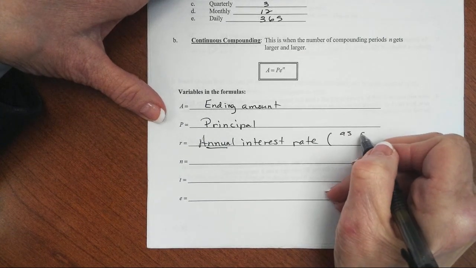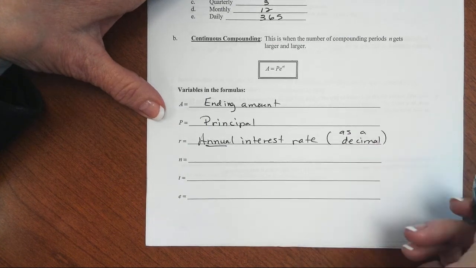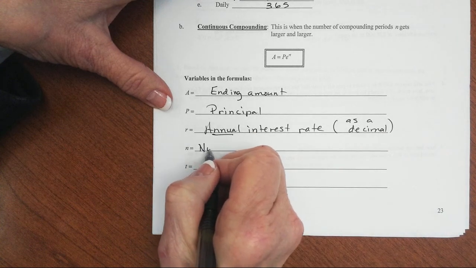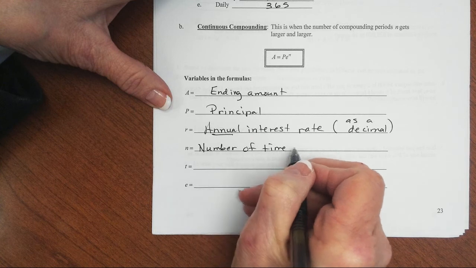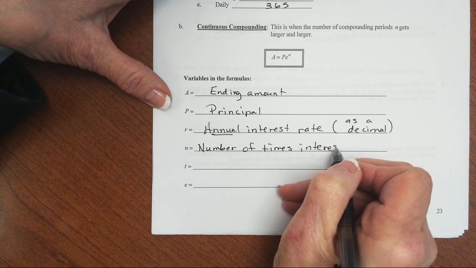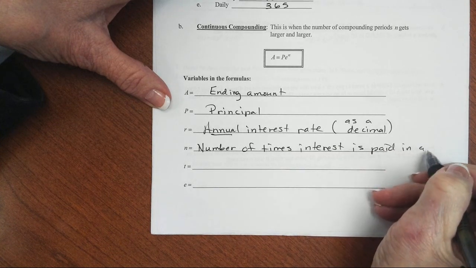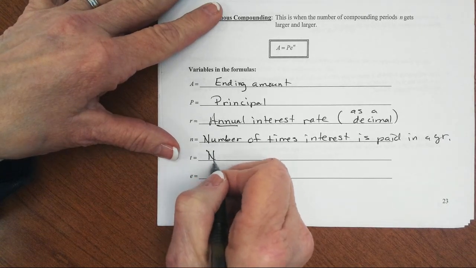But this should always be used as a decimal, not as a percent, even though it's usually given as a percent. N is the number of times interest is paid in a year. And T is the number of years.